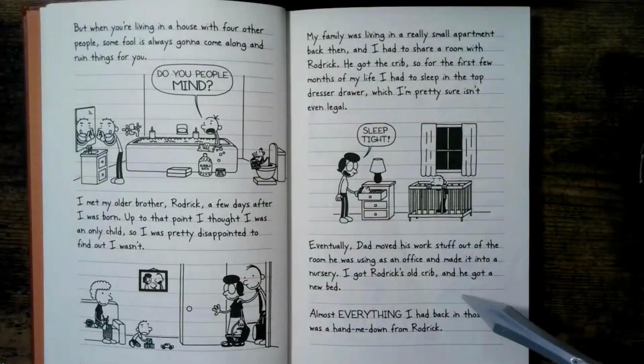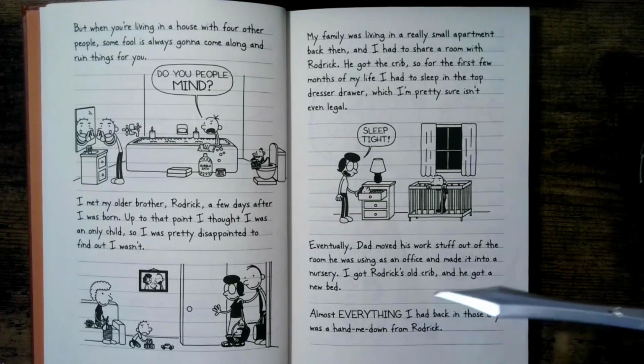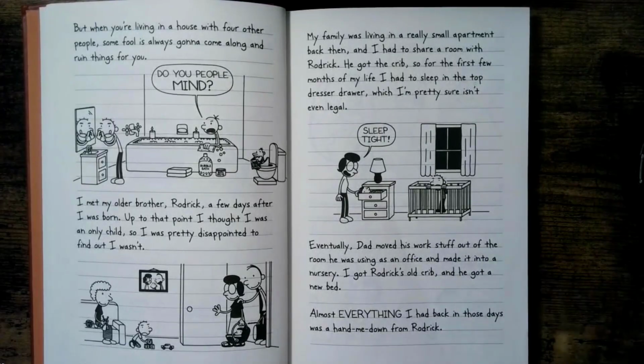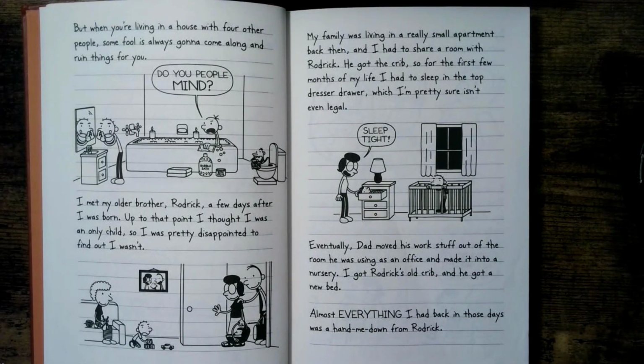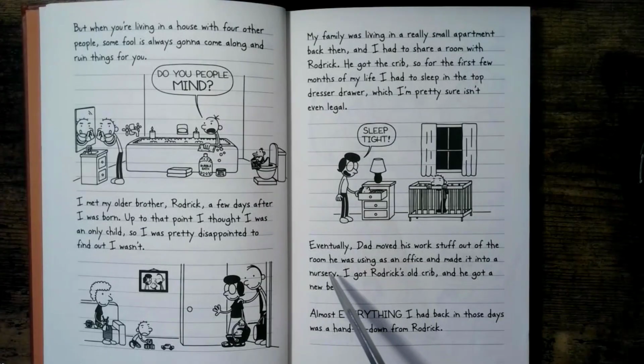So for instance, он превратил ее, made as in like transformed, превратил ее. So that would be our it in Russian in this specific context. And then we have into a nursery. A nursery, the nursery, that's our noun.